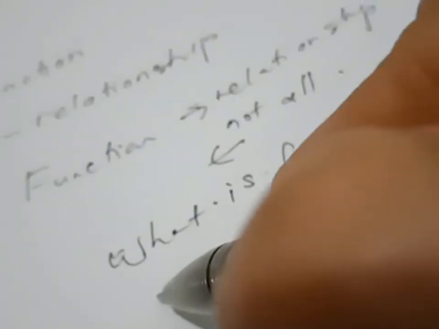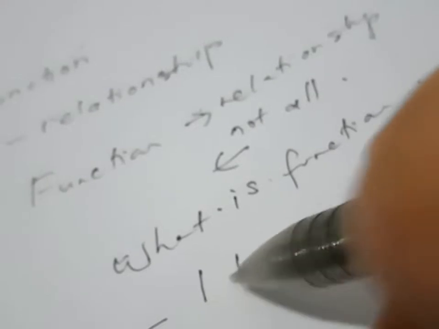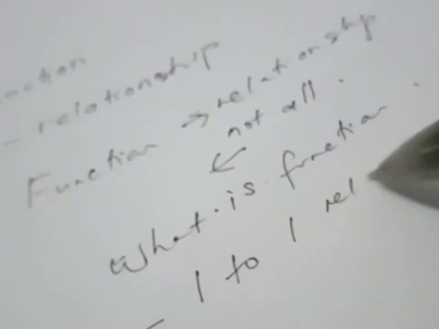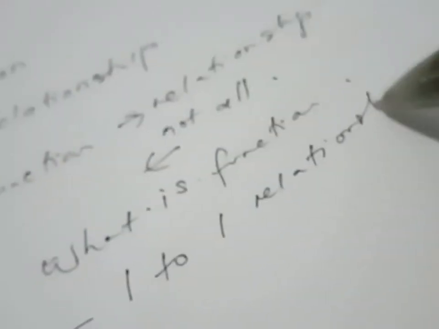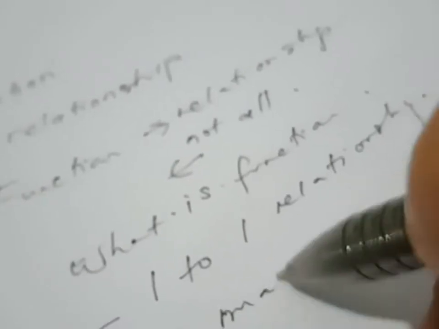Function is a one-to-one relationship, or it can be a many-to-one relationship.